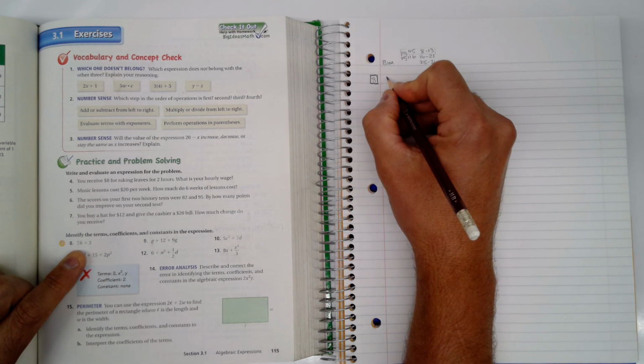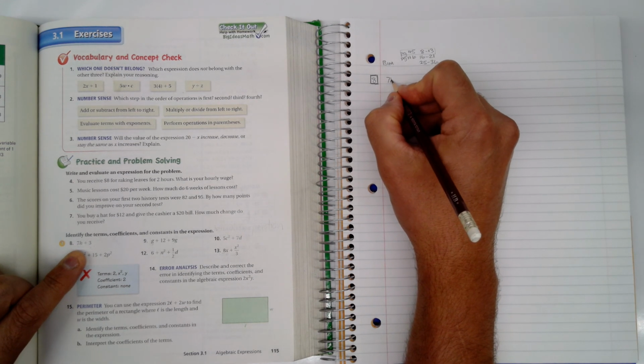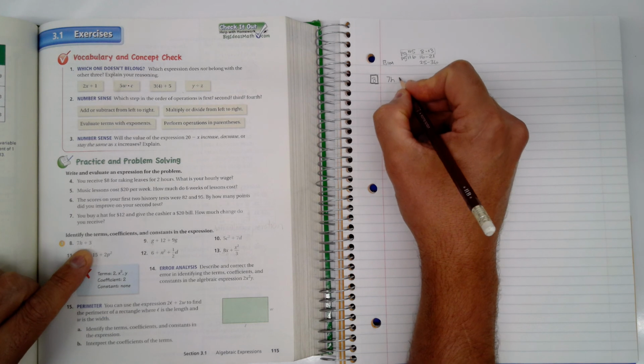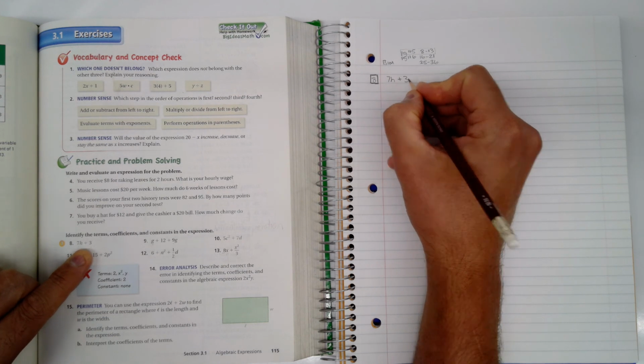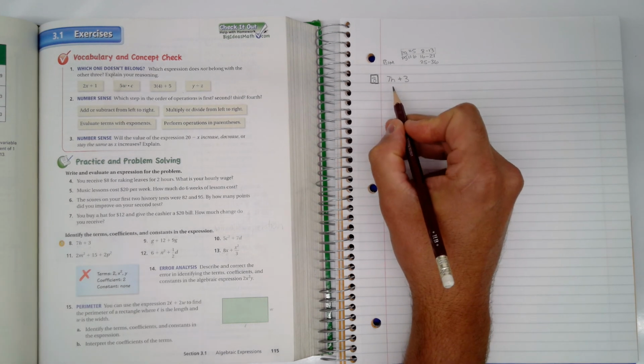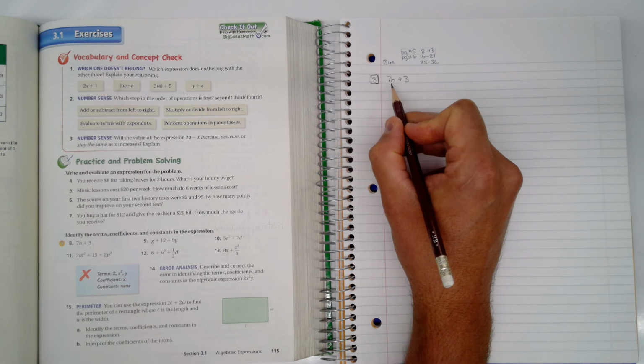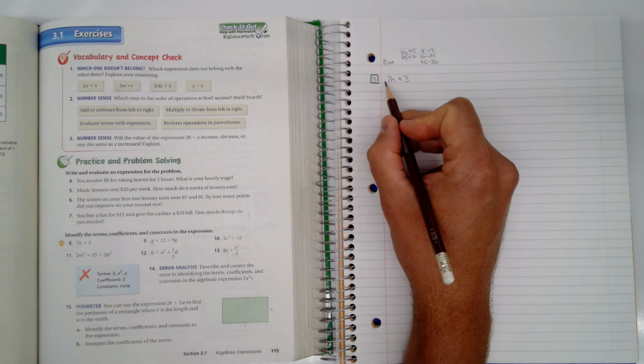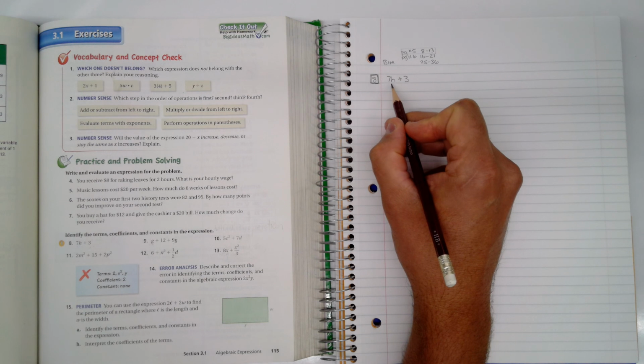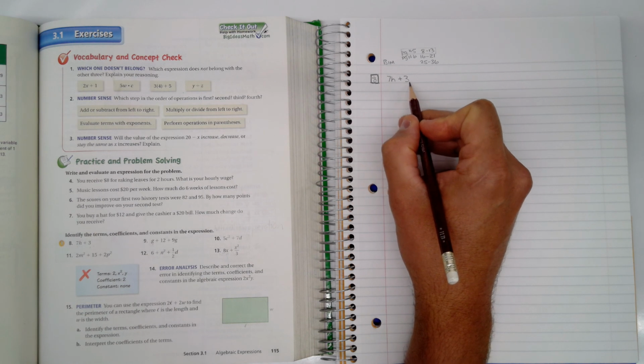I'm going to write 7h plus 3. Okay, this is an algebraic expression. It's not an equation because it doesn't have an equal sign. It's an expression. So it has three things here. It has this number 7, it has this h, and it has this 3.